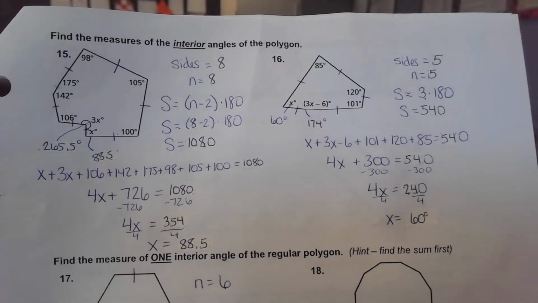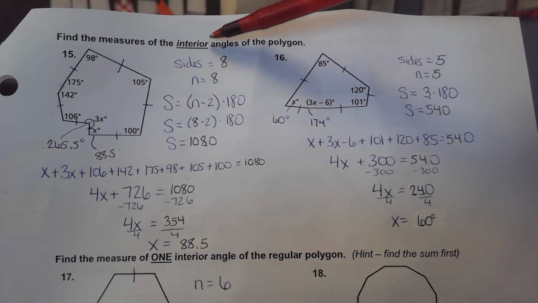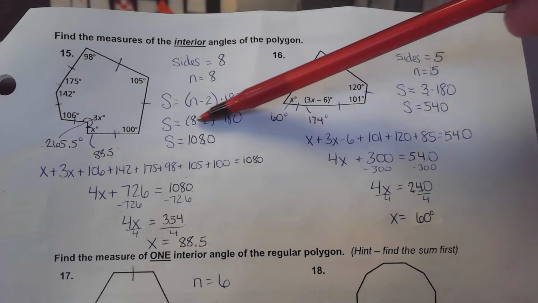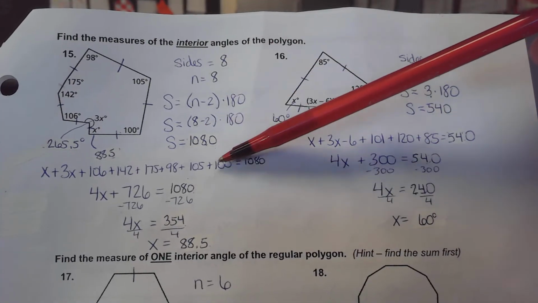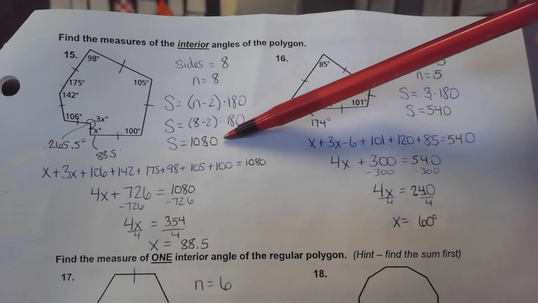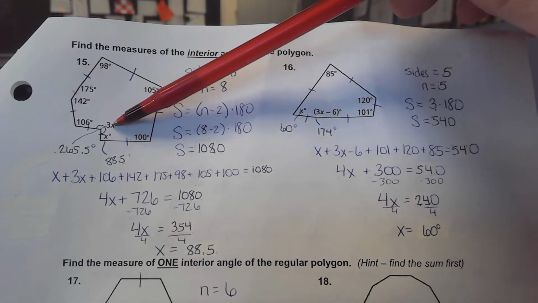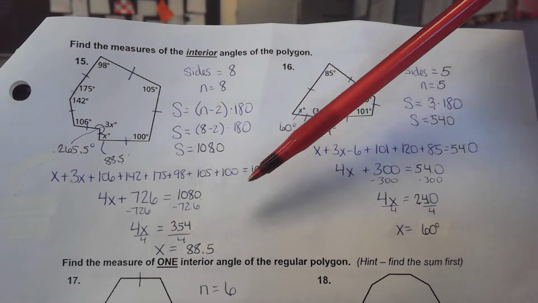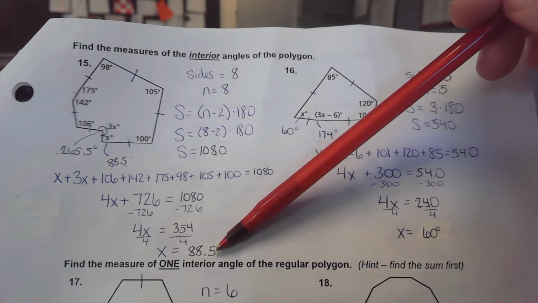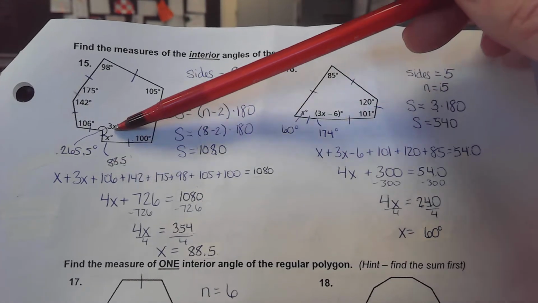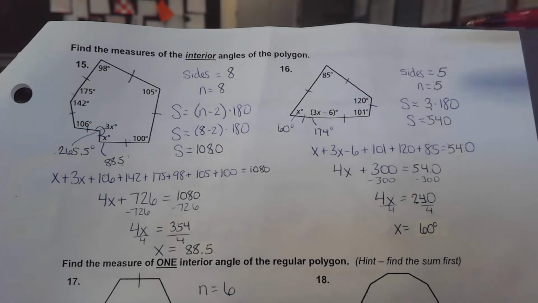Moving to the next problems. 15 and 16 are pretty lengthy problems. You can see a lot of work on here. You start the same way because we're still on interior angles of a polygon. So you can use this formula. There were 8 sides. So doing that math, you get that all of the interior angles add up to 1080. And then what I've done here is I've set up an equation. X, which is here, plus 3x, plus all of these add up to 1080. Combine like terms and solve. You get 88.5. You can always add up all of these interior angles to check yourself to make sure they equal 1080.